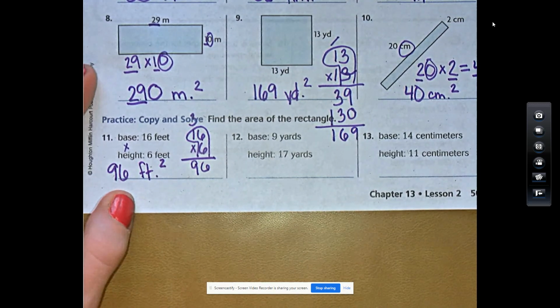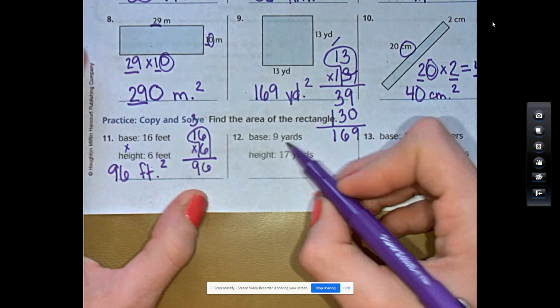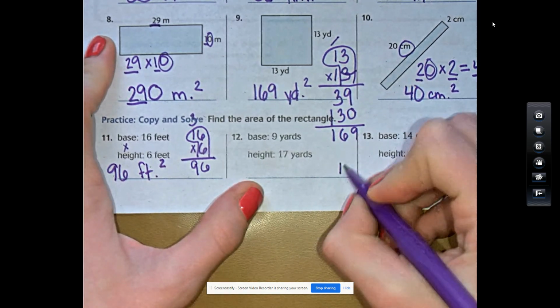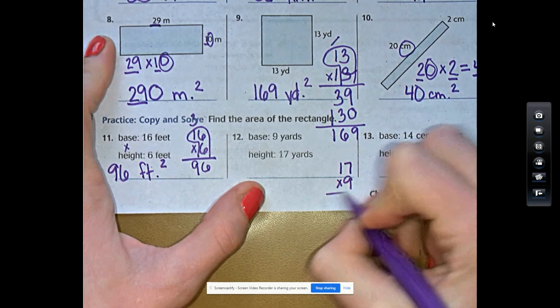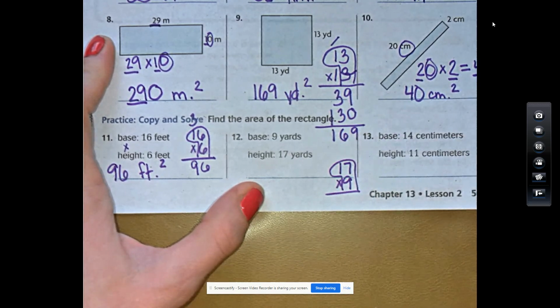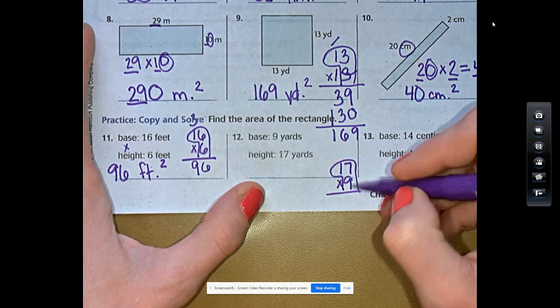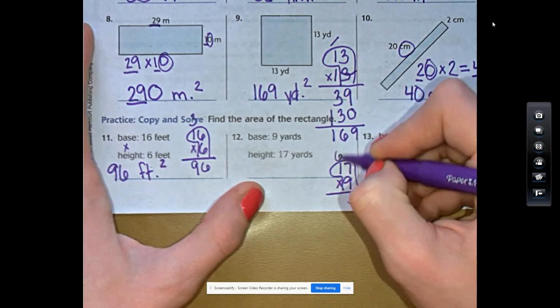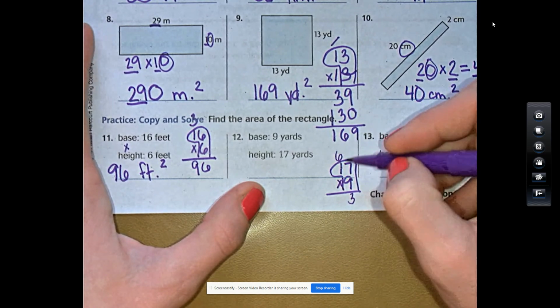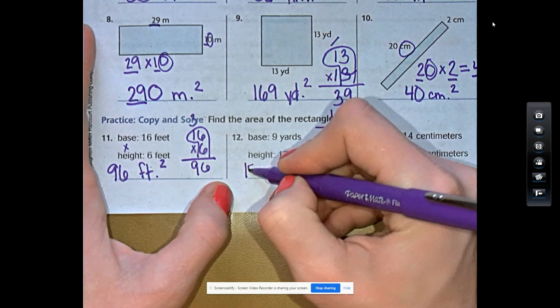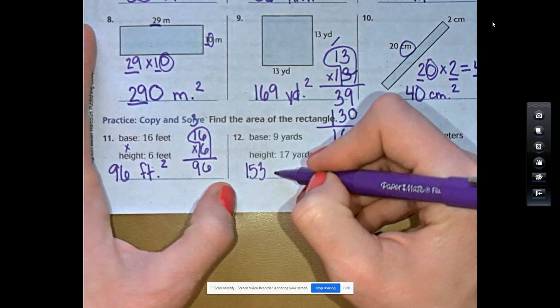Okay. Base is 9, height is 17. 17 times 9. Another small turtle head. 7 times 9 is 63. 3 stays, 6 goes up. 9 times 1 is 9, plus 6 more is 15. 153 yards squared.